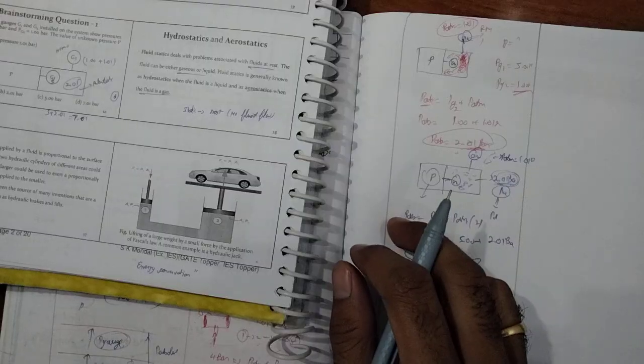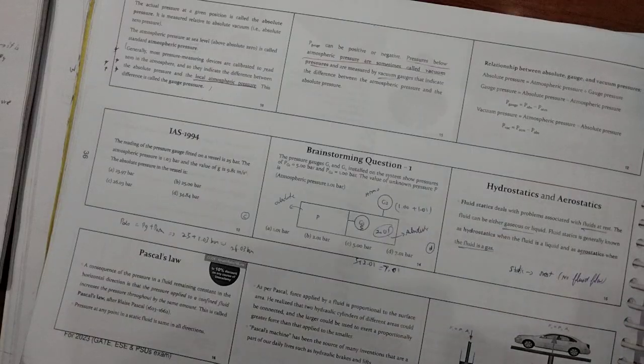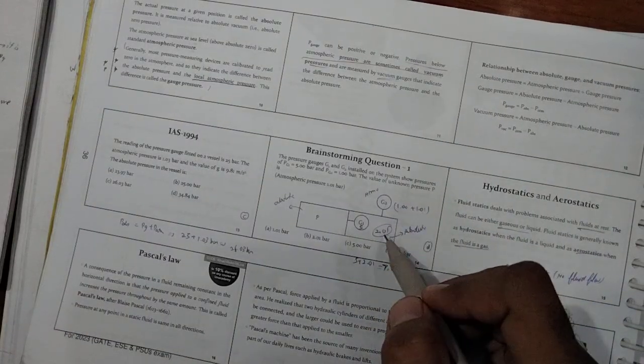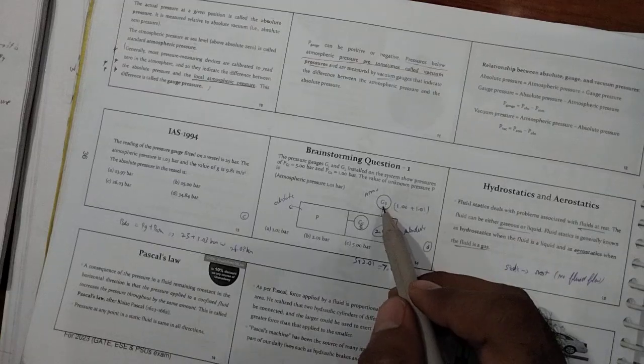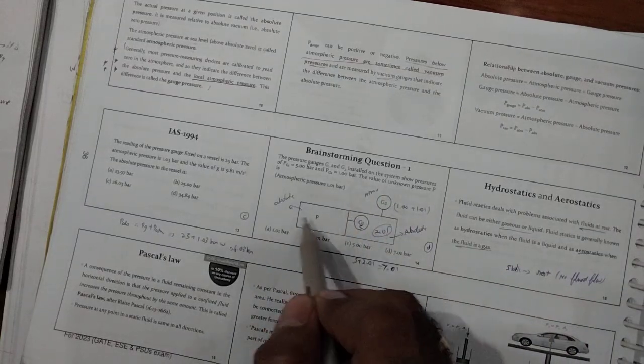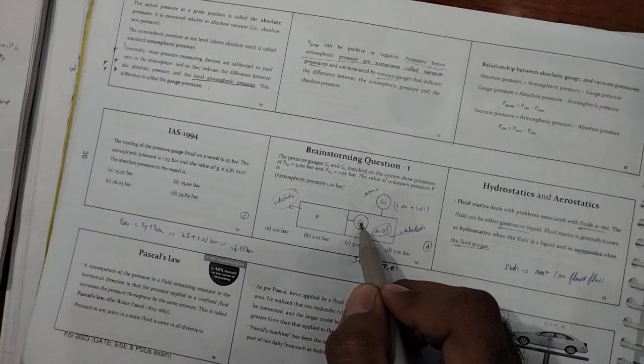This is simple logic, but please don't get confused. Most of the time people confuse how the P ATM of 1.01 is related to the pressure inside. We are just calculating the entire absolute pressure only, okay? For this absolute pressure, we add this atmospheric pressure.